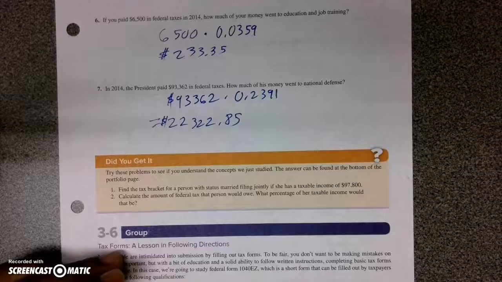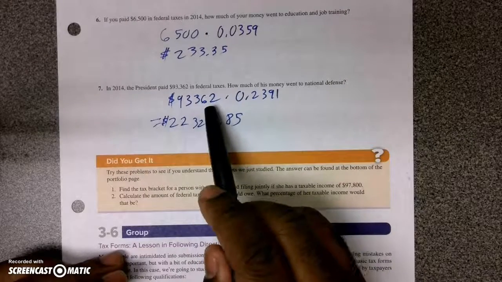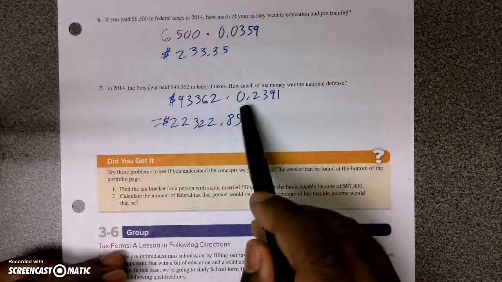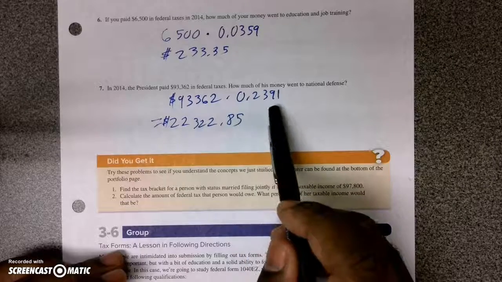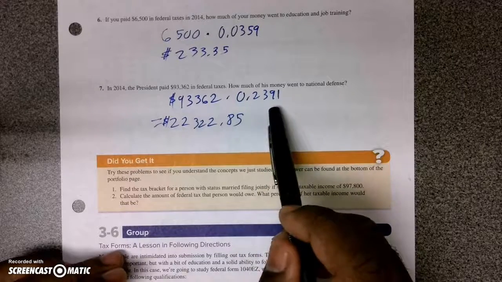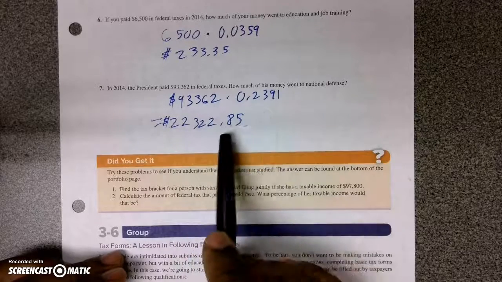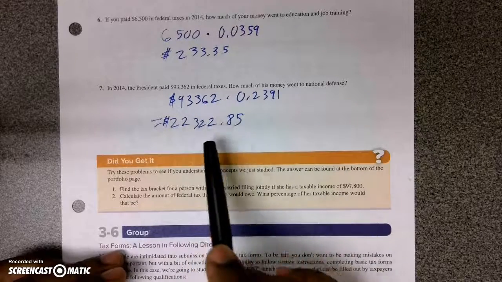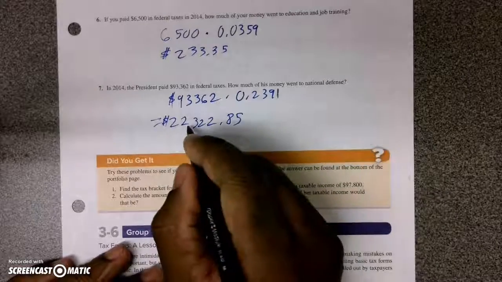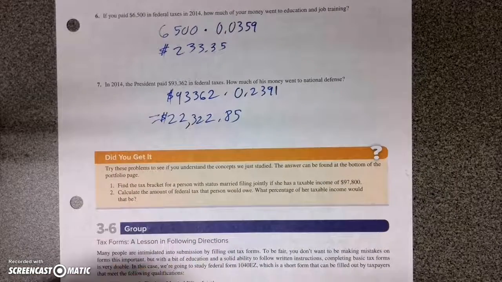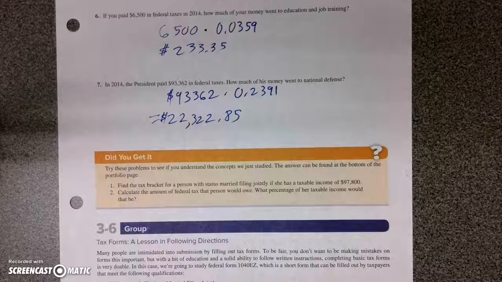23.91%. So we would take the $93,362 and multiply it by 23.91% as a decimal. Once we multiply these in our calculator, it gives us $22,322.85. And that's how much of his taxes went to the national defense.